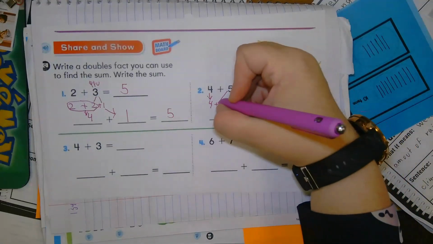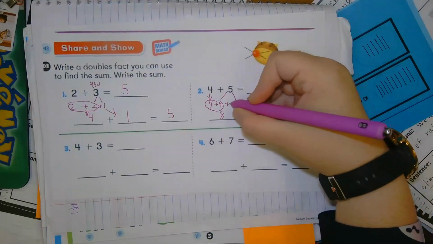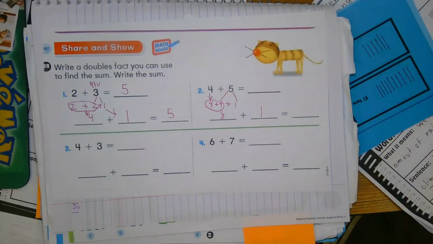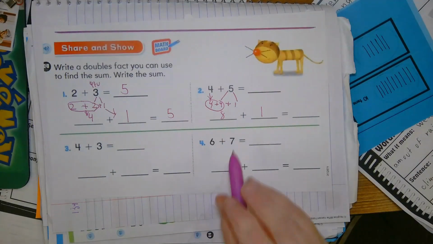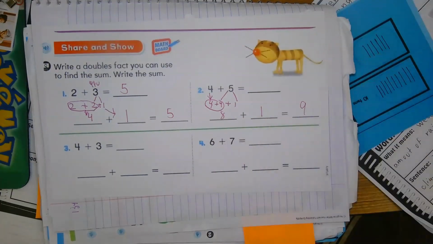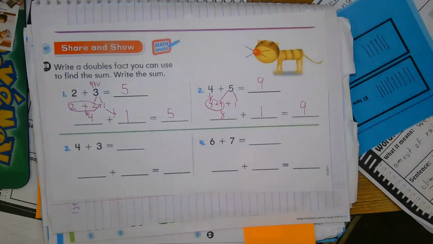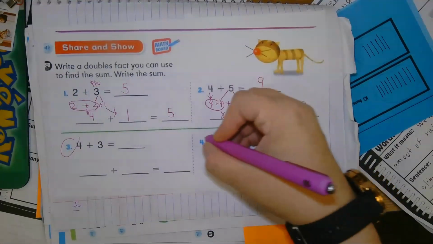So now I have to do my 4 plus 4. That gets me 8. And then the plus 1. What's 8 plus 1? Good, that's 9. So that means that 4 plus 5 is 9. So pretty simple, right? If you know a doubles fact that goes close to the fact you're looking at, it gives you a pretty good idea of what the sum is. All right, go ahead and try number 3 and number 4 on your own.